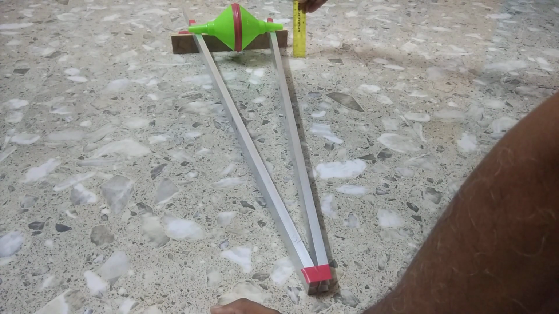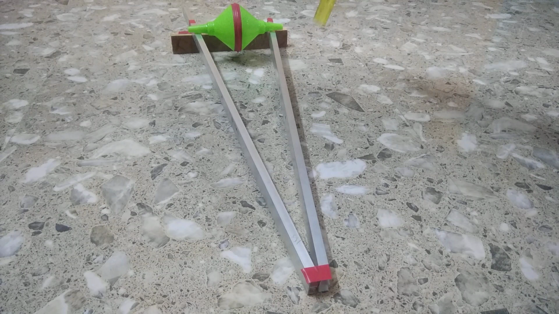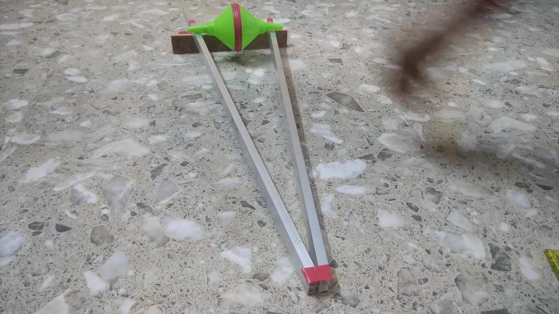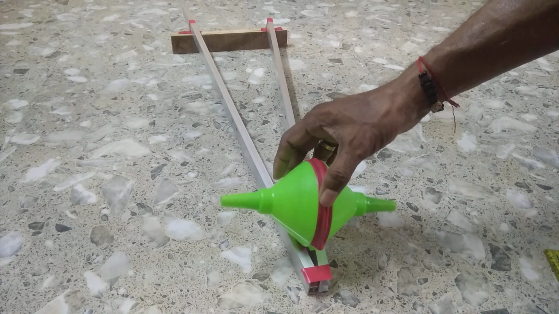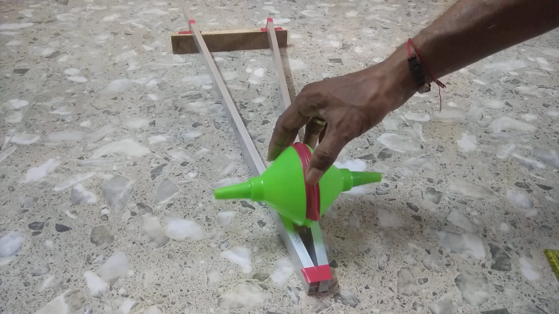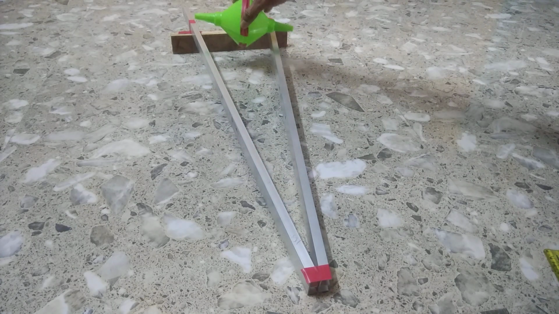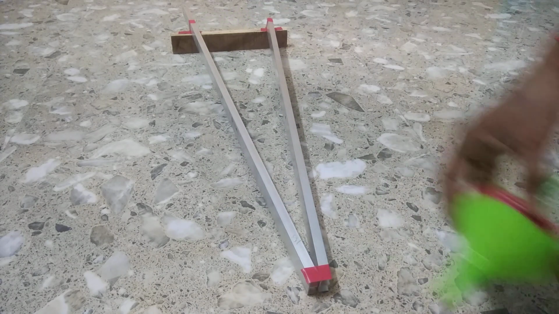It is 6 centimeter. That means here the height above the ground is 6 centimeter, but here the height above the ground is 7 centimeter. That means it is going upward, but the height of the center of gravity of this object is 7 centimeter here, and the height of the center of gravity there is 6 centimeter. That means it goes from higher level to lower level.